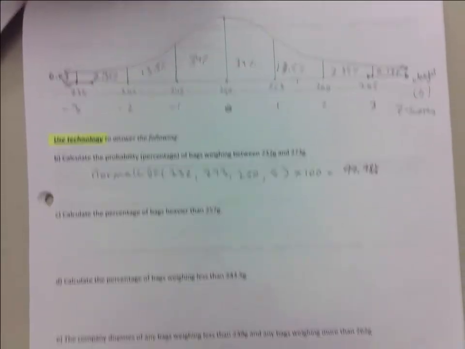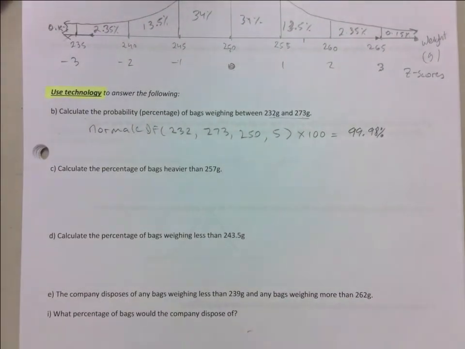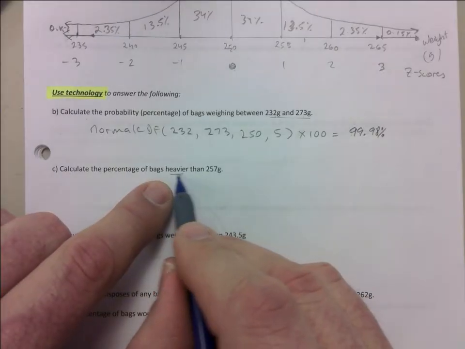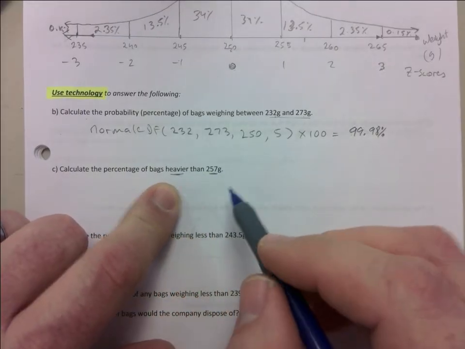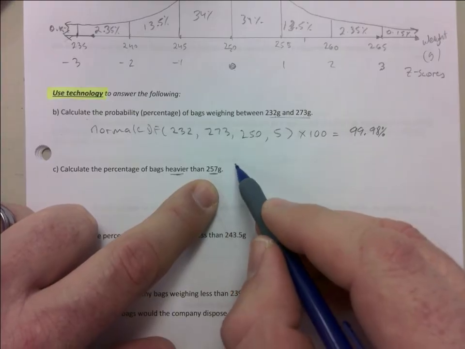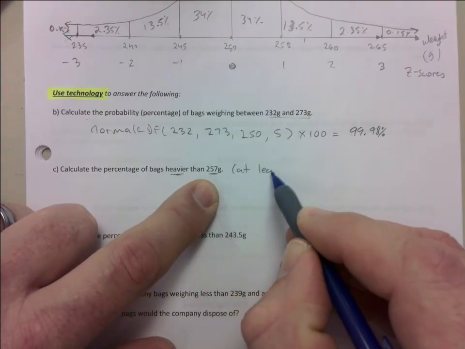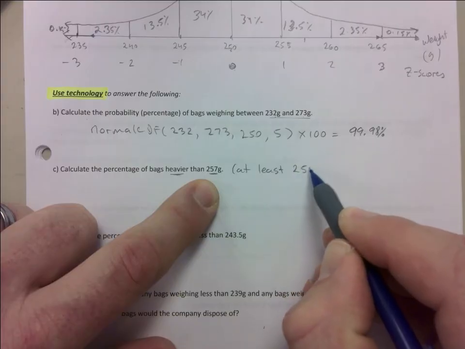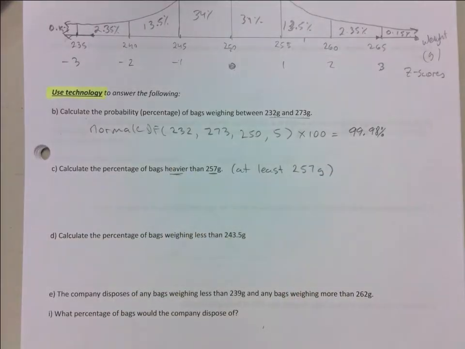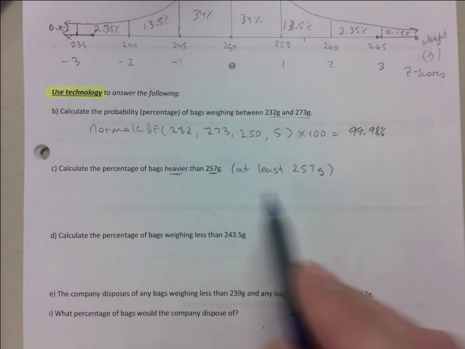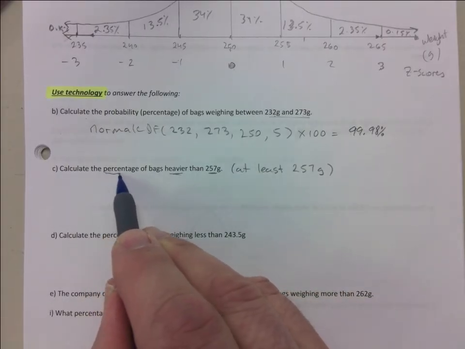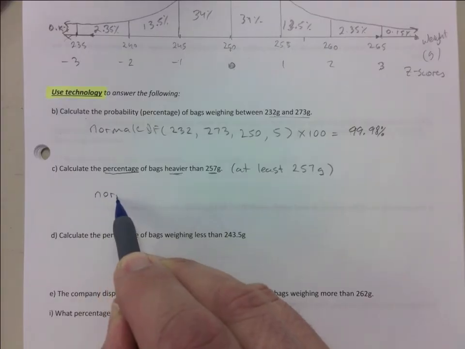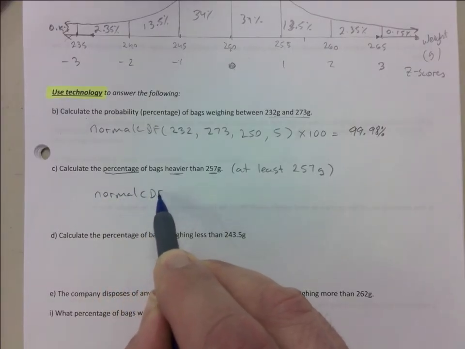Okay, percentage of bags heavier than 257, or right, at least 257. Can you write this down? At least 257 grams. I'm going to start using that kind of wording. At least, at most. Okay? It's at least. So here, because it's asking for percentage, we use Normalcdf.